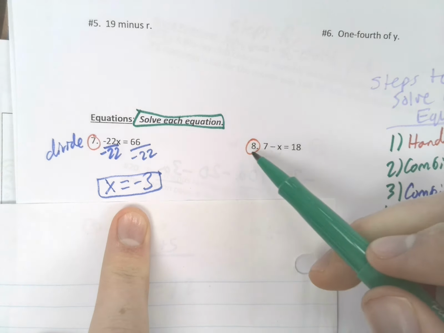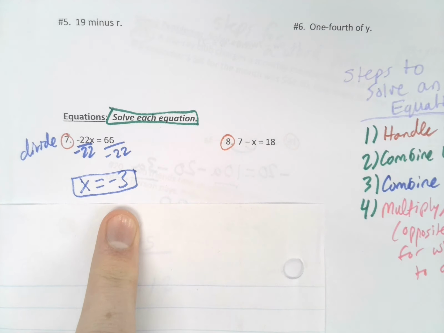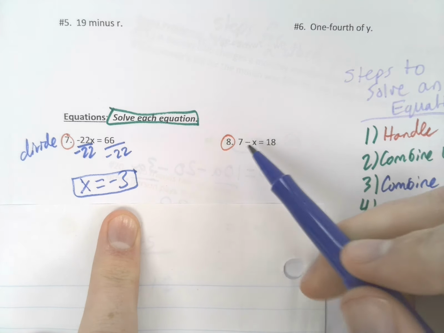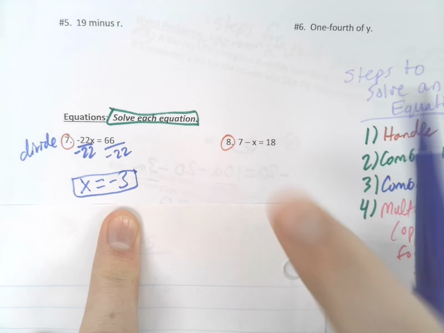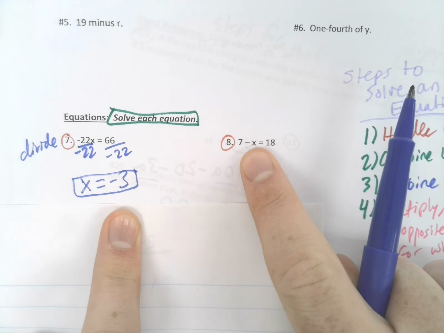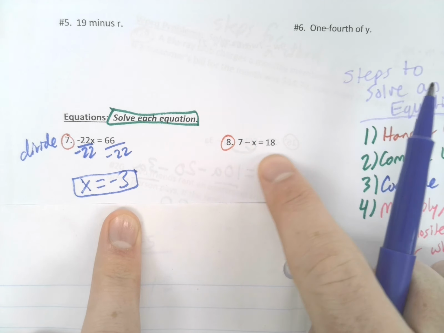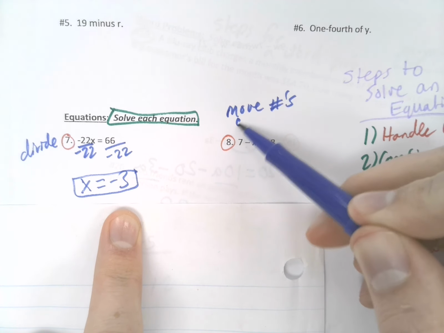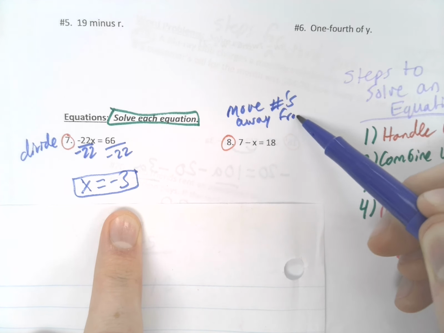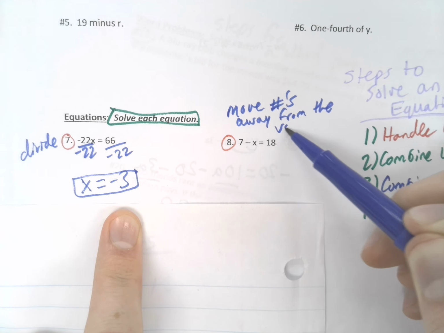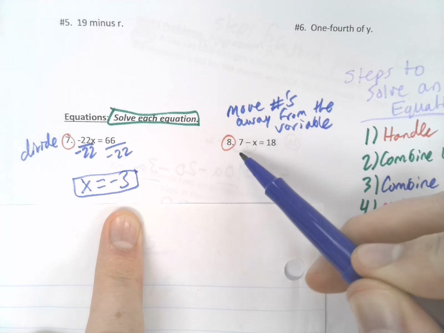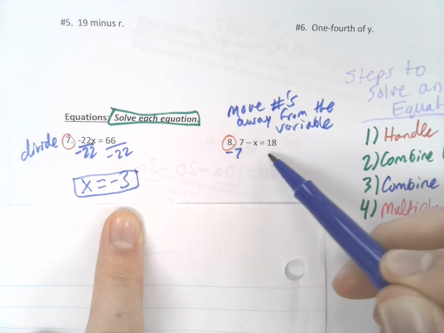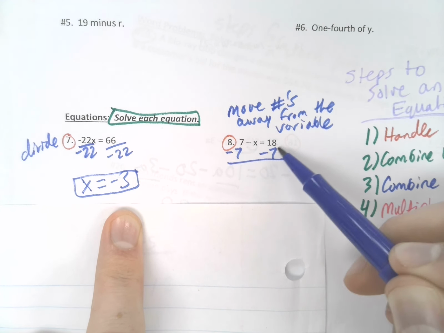I wanted to do number 8 with you guys. So number 8, 7 minus x equals 18. There's only one variable. We need to get that 7 and move it away. We want to move numbers away from the variable. That's the whole point. So if that's a positive 7, we will subtract 7 over.